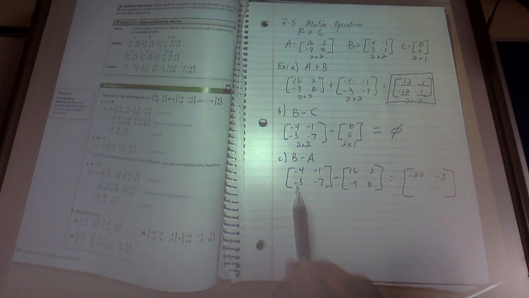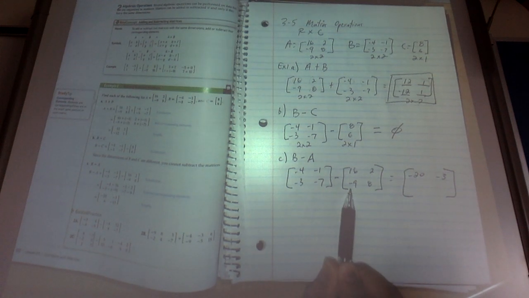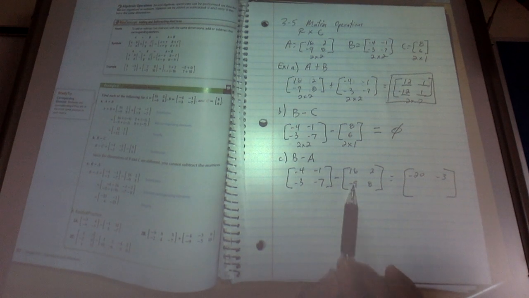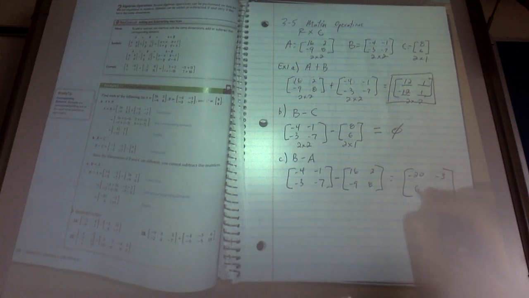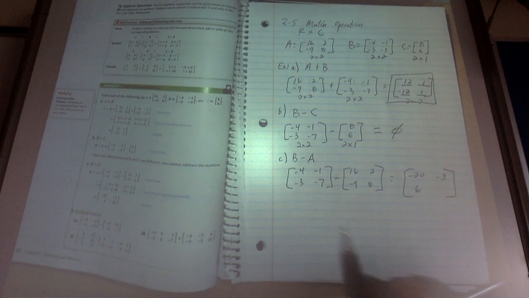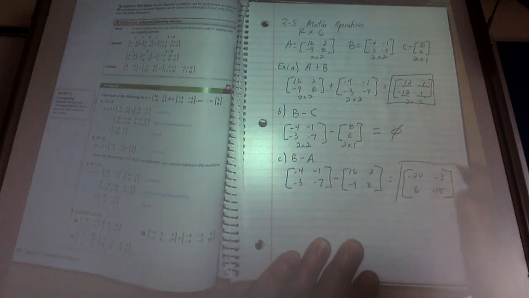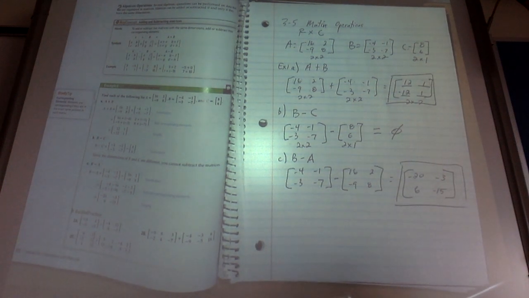Now notice that's -3 minus -9. This minus and negative turn that 9 into a +9. So I really have -3 plus 9, which is 6. Be careful with that. And then I have -7 minus 8 as my bottom right elements. And I'll put it in the bottom right, and I get -15. And there is matrix B minus matrix A in this setup. All right? So that's pretty much how it works.